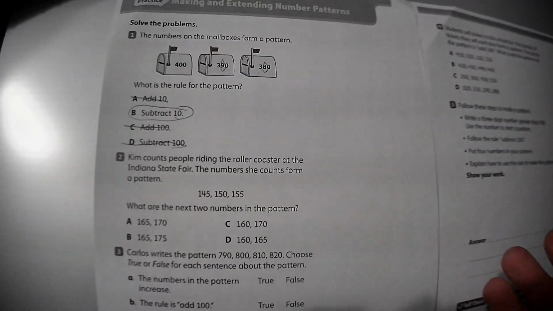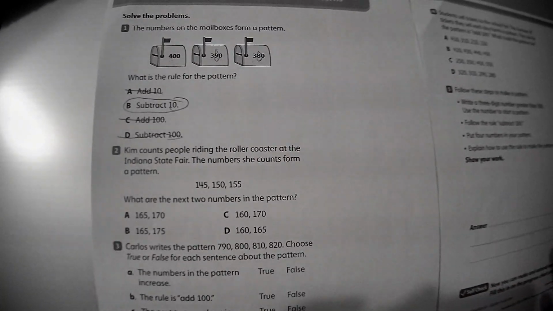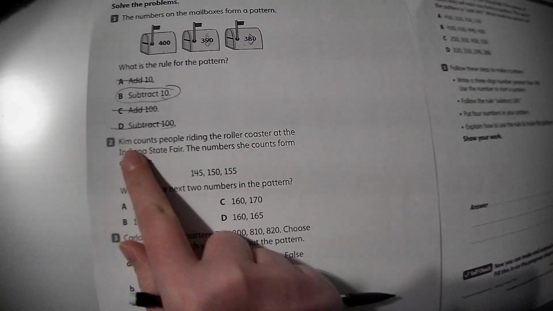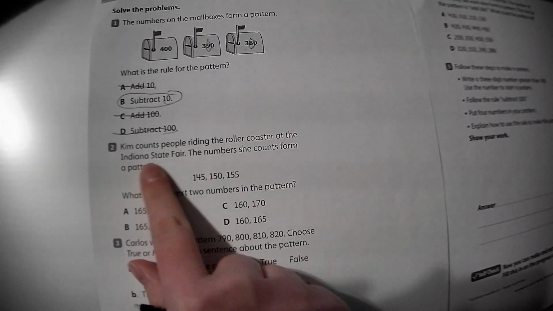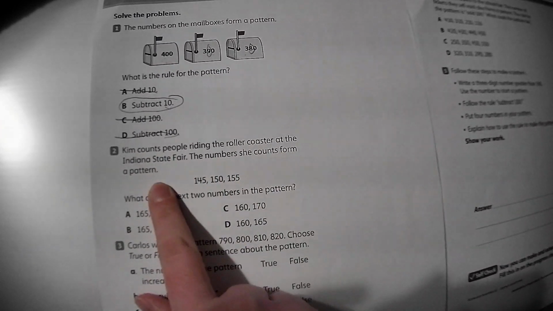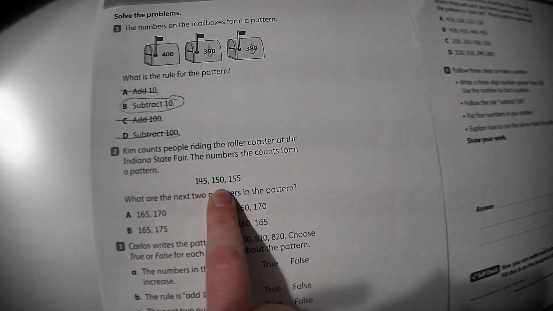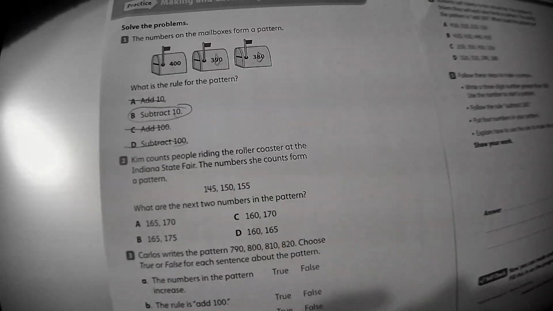If you did not get the problem right, then just simply listen to my instruction and erase and fix your answer, okay? Number 2, Kim counts people riding the roller coaster at the Indiana State Fair. The numbers she counts form a pattern. 145, 150, 155. What are the next two numbers in the pattern? Well, we're going to have to figure out that pattern.